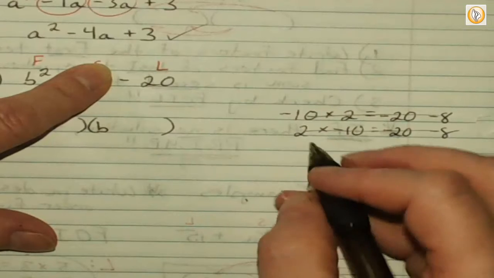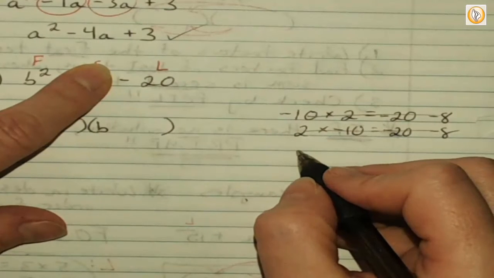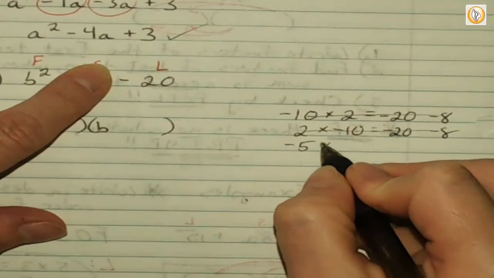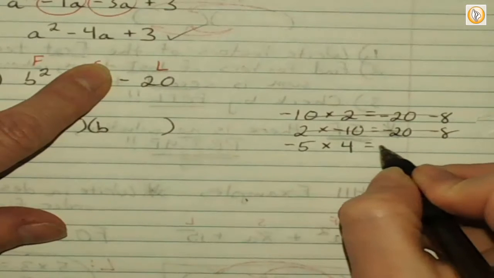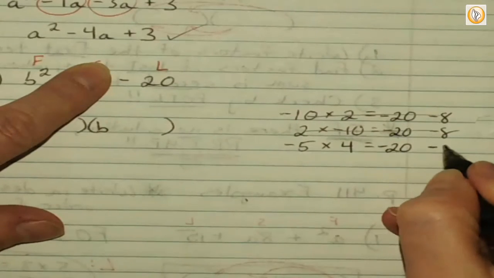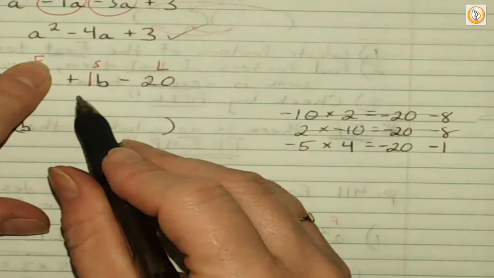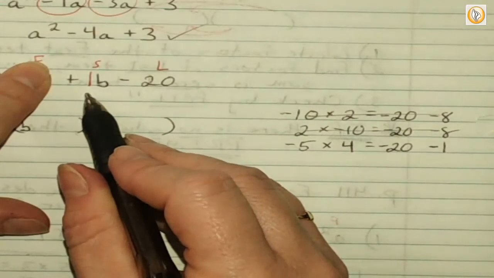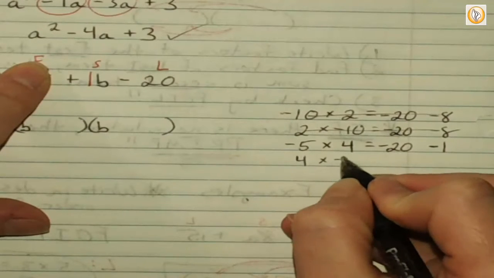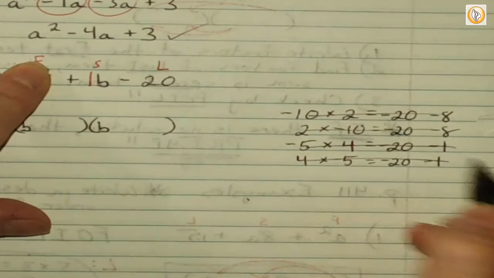Okay, let's see. Ariel. Okay, that would give us a negative 20. If we added them, we would get negative 1. Well, that satisfies a negative 20, but oh, look, that's a negative 1, not a positive 1. So even if we switched these around, we would still get a negative 1. So that won't work.